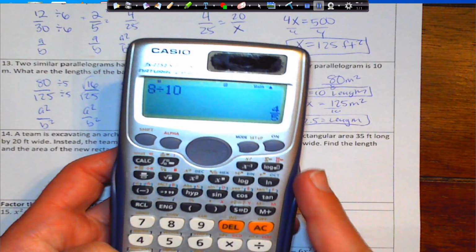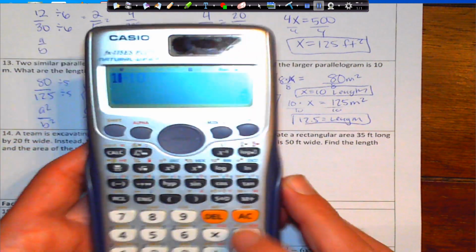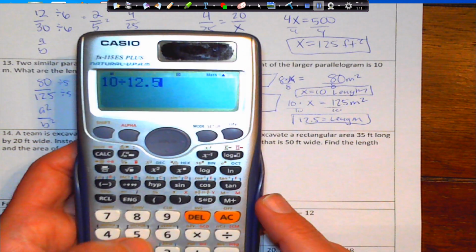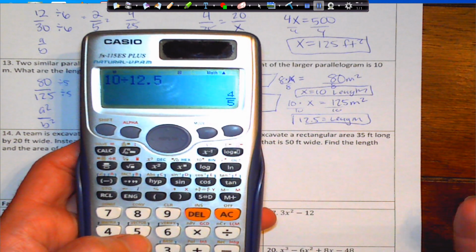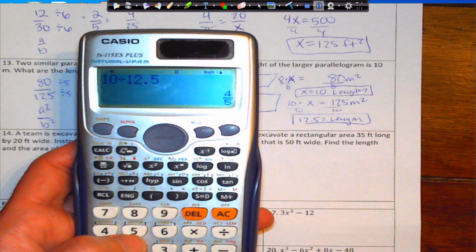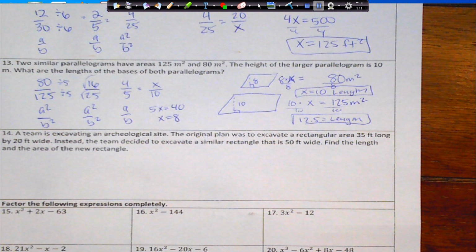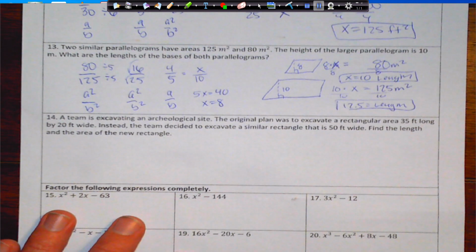Let's try 10 over 12.5. Now if this ends up being 4 over 5, we are solid. And guess what? It does. So this holds true. And we want the ratio to be the same for single dimensions. Length and height are single dimensions, just like perimeter.